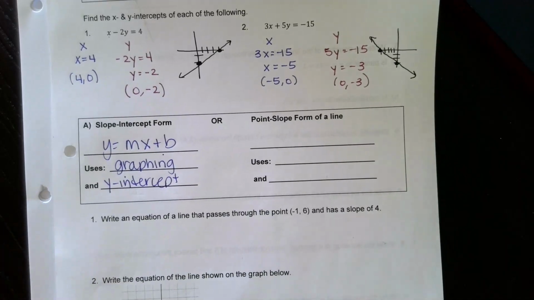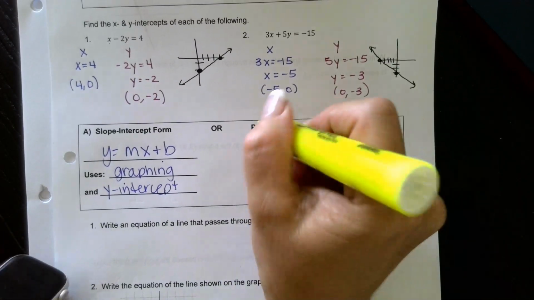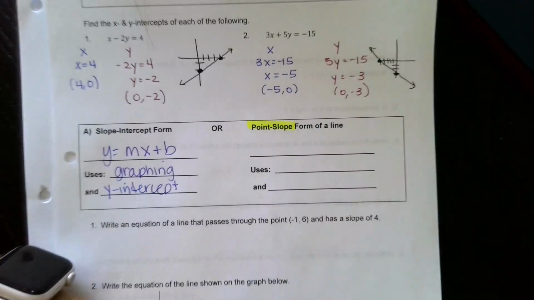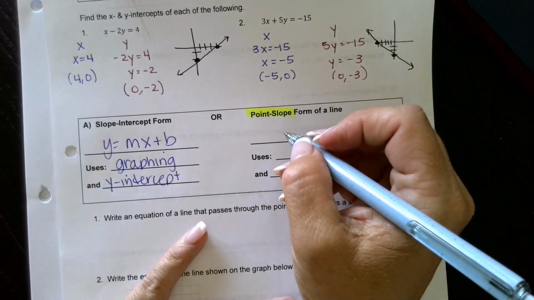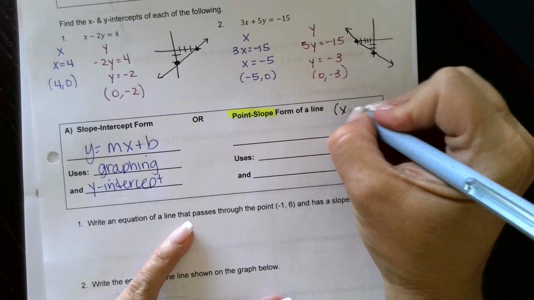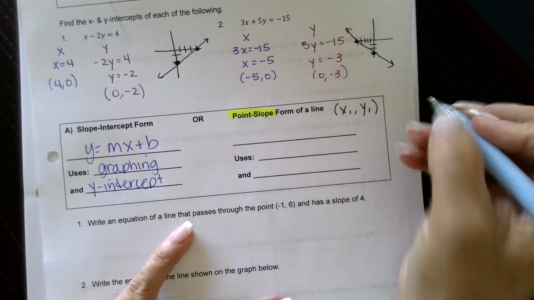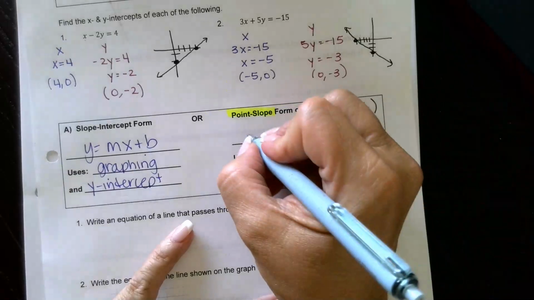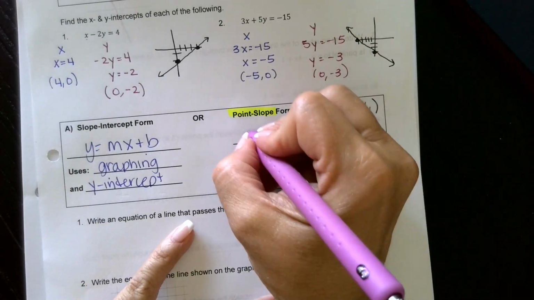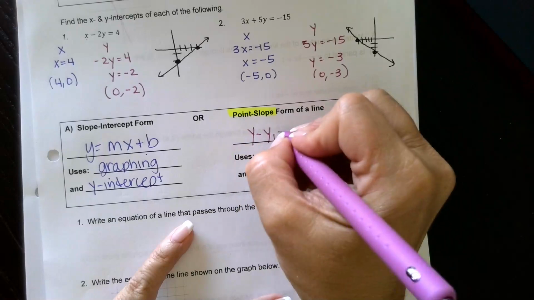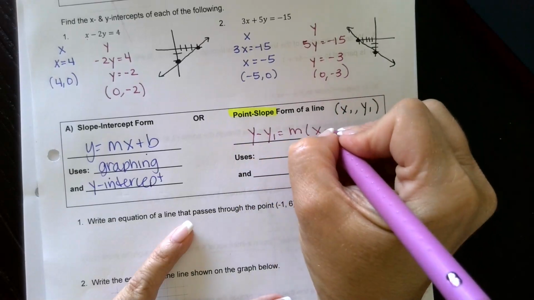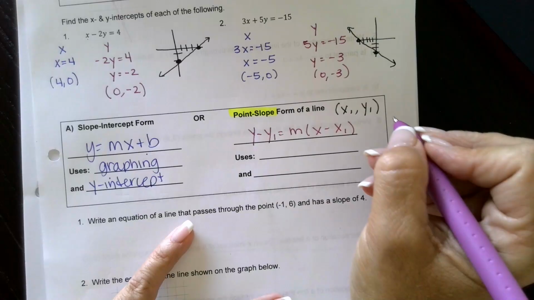Okay. Now, we also have this format called point slope. So if I have a point, and I'm going to say I have a point that's x1, y1, and I have a slope, then my formula for this guy is y minus y1 equals m times x minus x1.